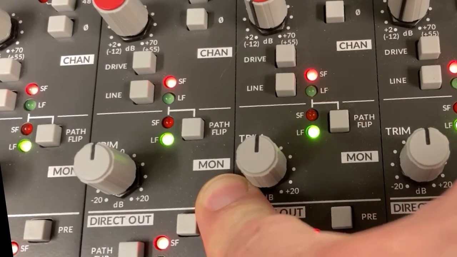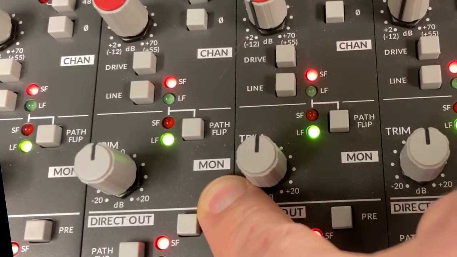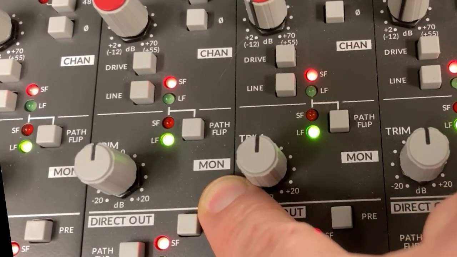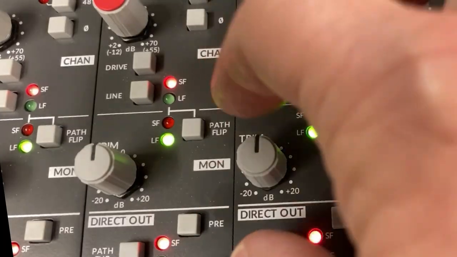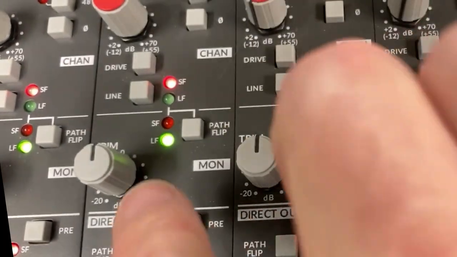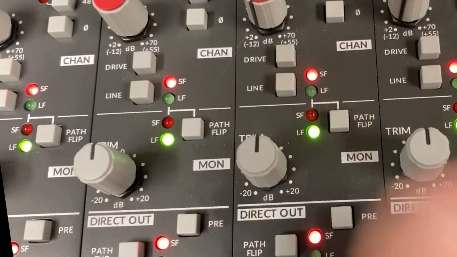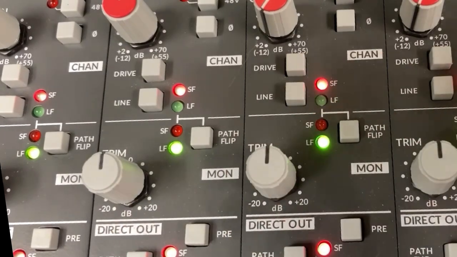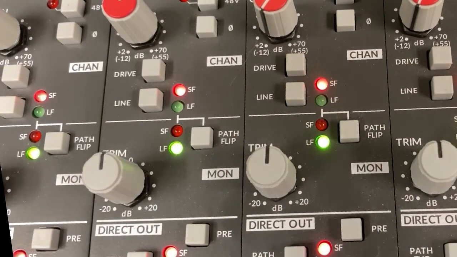The monitor input manifests itself right below the channel input. So there's a little section that says monitor here. And this by default is set to the center. Shouldn't have to touch this at all. If you did everything right in your channel path, it should be set to the correct level.